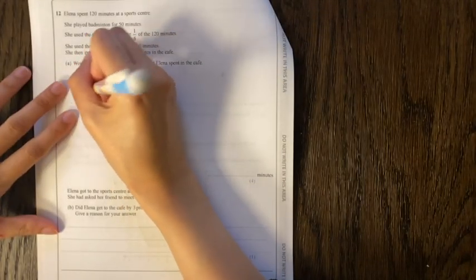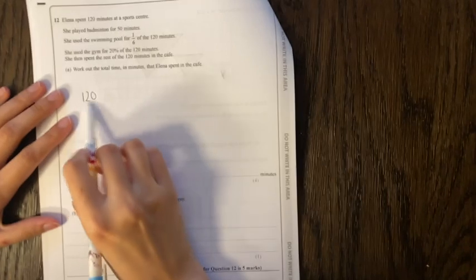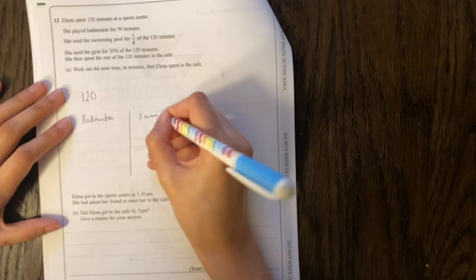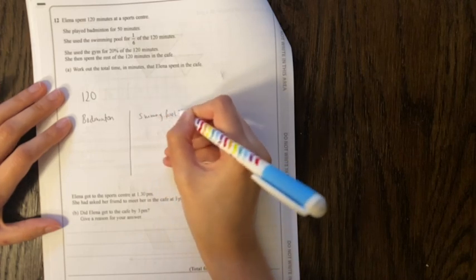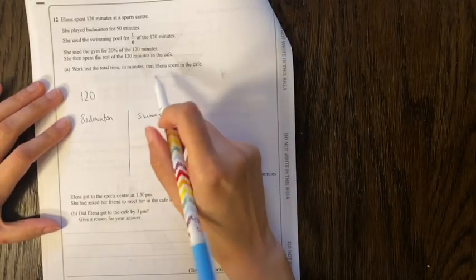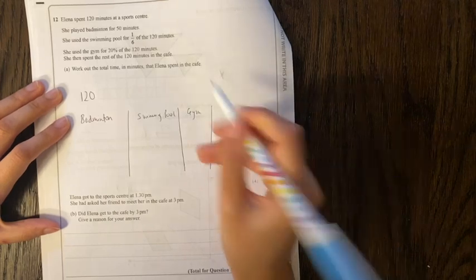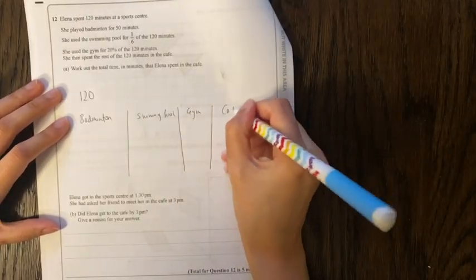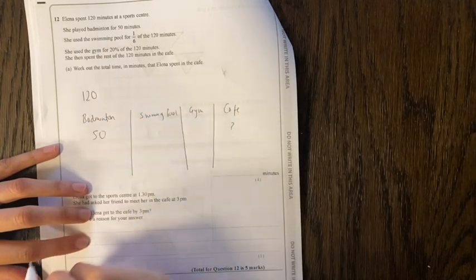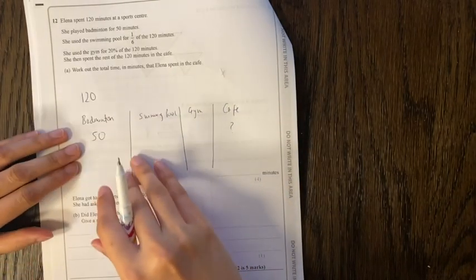So I'm just going to write this in a way that would make sense to me. We have 120 minutes, and badminton is one thing that she does. Then she does the swimming pool. Then she does the gym, which she might not do in this order, but that's the order we've been given in the question. And then the rest is in the cafe, and that's what we don't know yet, but we'll find out. So badminton is 50 minutes, so we can just write 50 there. I can write minutes, but just keep it as numbers for now.